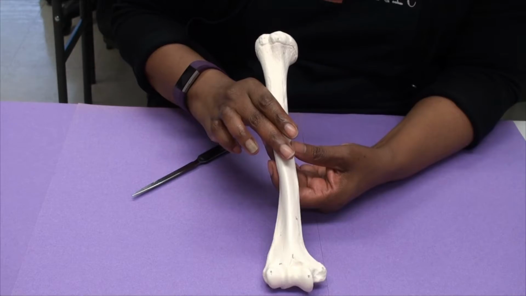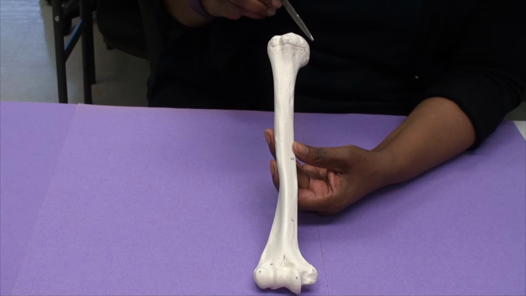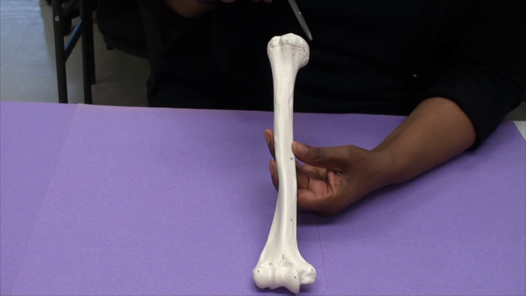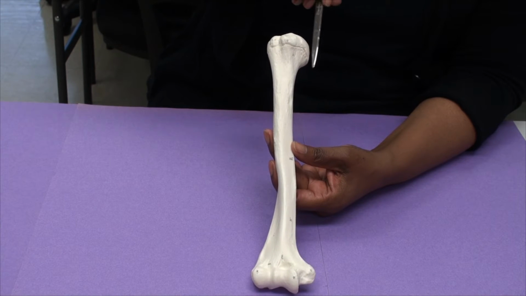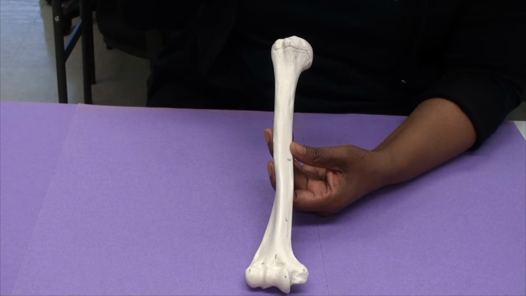All are correct. Remember, this is a smooth hemispherical enlargement at the proximal end of the humerus. And you can find all this information on table 13.1 in your A&P book.